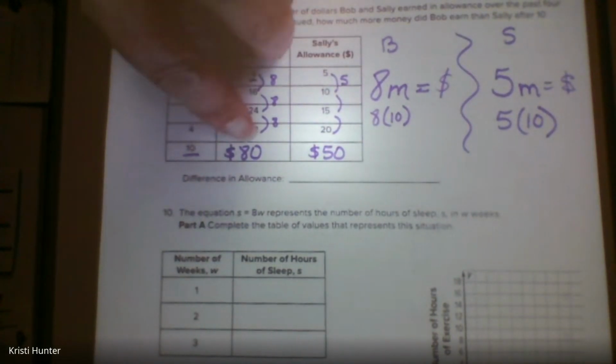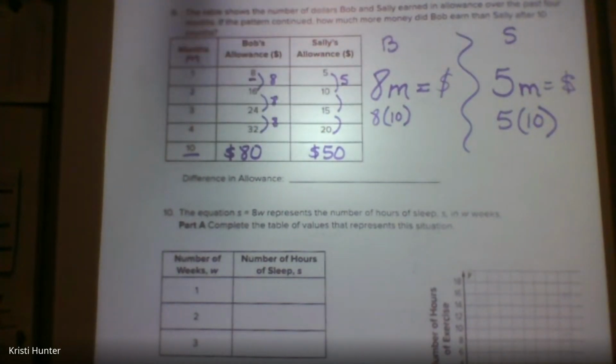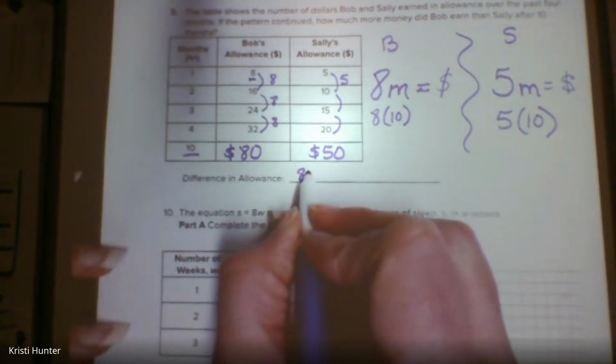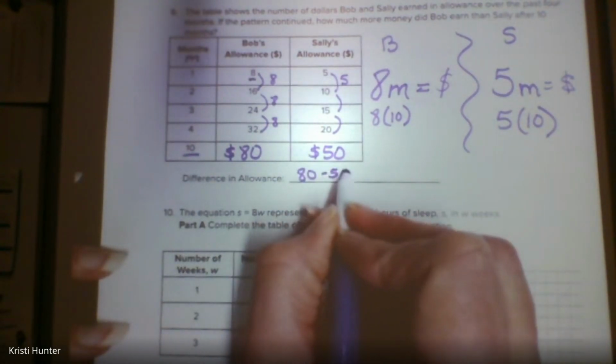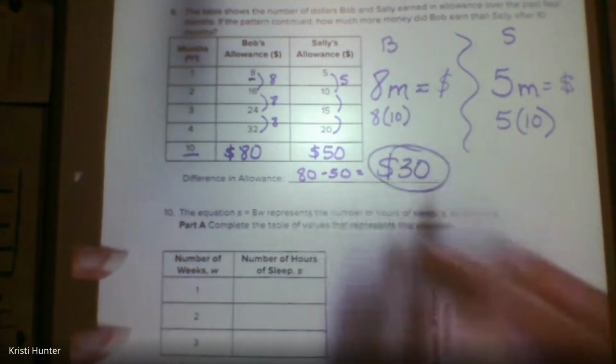So Bob has 80, Sally has 50. The next part of my question is how much more does Bob have than Sally? So I would take Bob's 80 minus Sally's 50, and I would get an answer of $30.